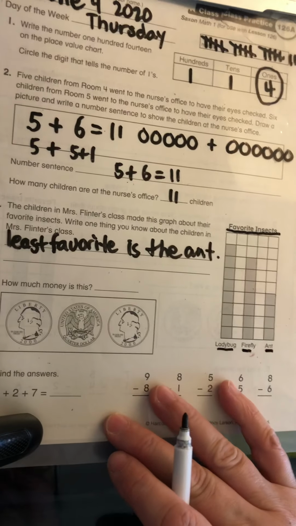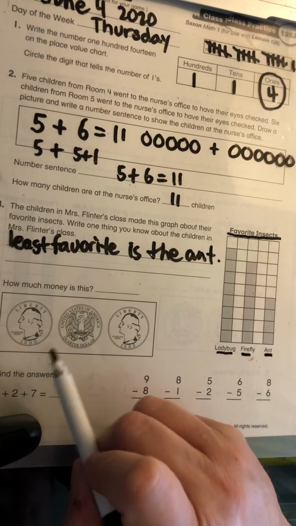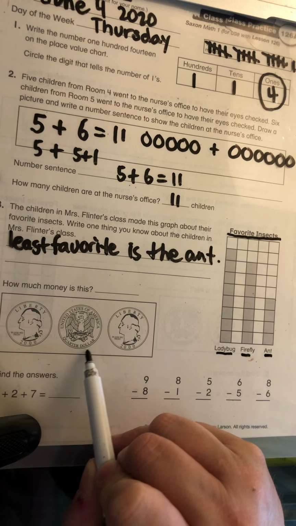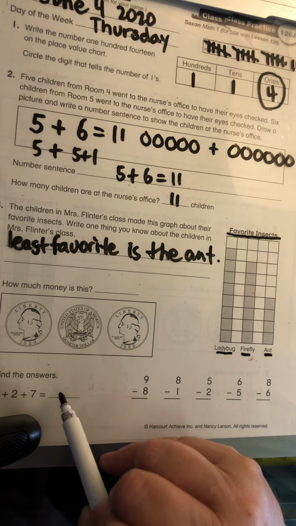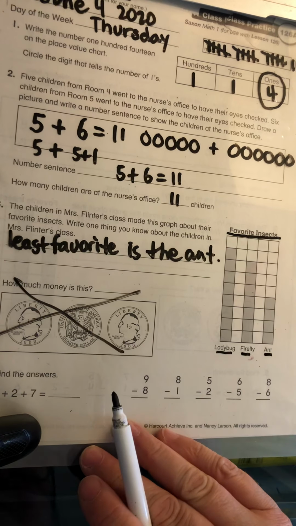Ooh, now we're getting into quarters. Ooh, I'm sorry that this is American money. Again, how much money is this? Well, these are quarters. Oh, sorry, they're quarter dollars. You know what? I'm skipping right over it. Don't do it, you guys. You don't need to know that.